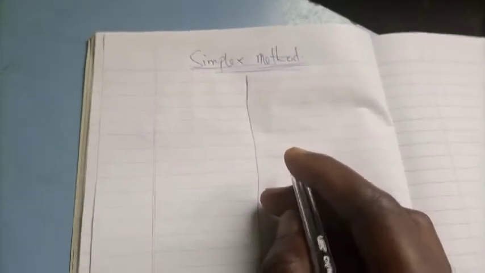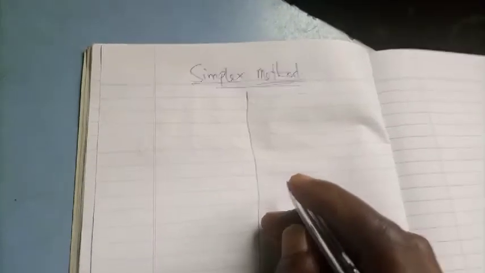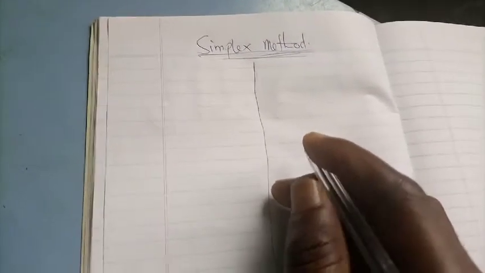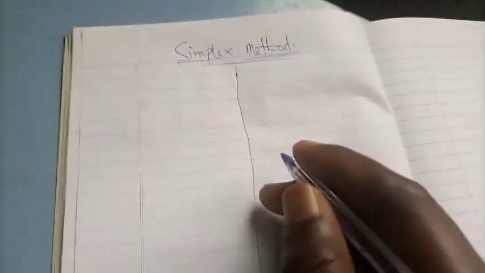Okay, let's start. Today we are actually going to talk about the simplex method, an aspect of linear programming. That is operational research. And also this simplex method is all about maximization and minimization. Let's take a very brief question in order to clear certain doubts.